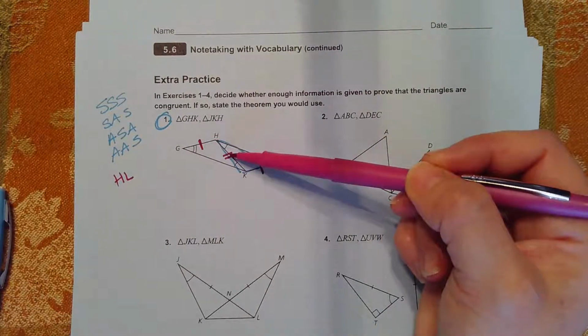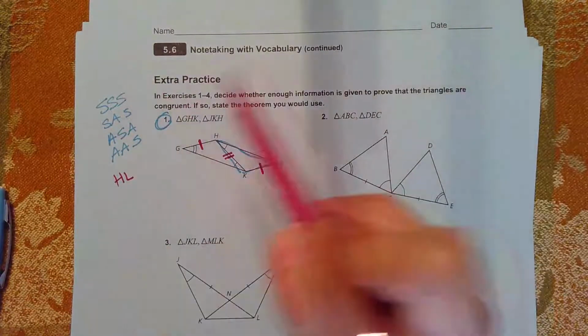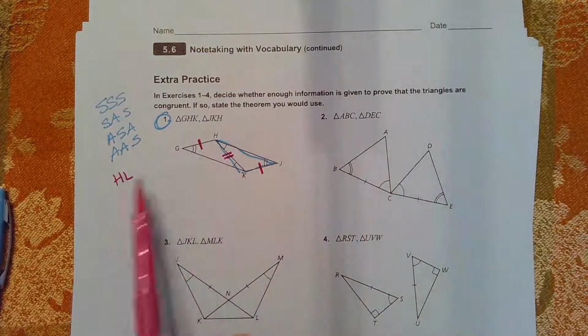All right, well, I have two sides. Do I have three sides? No, so I can't use side, side, side. Do I have side, angle, side?